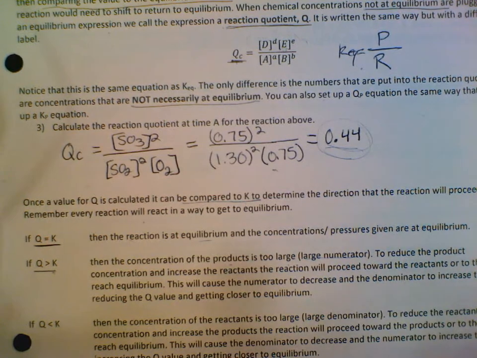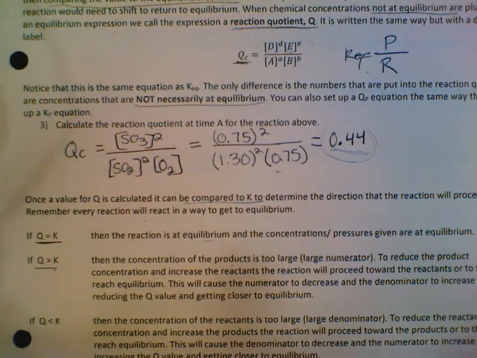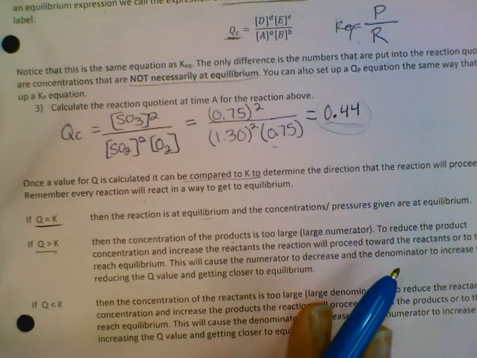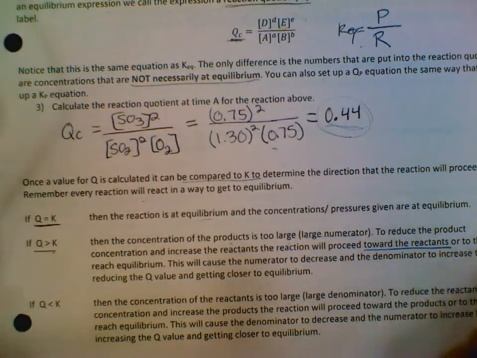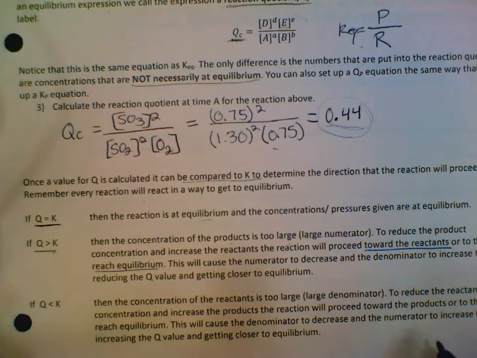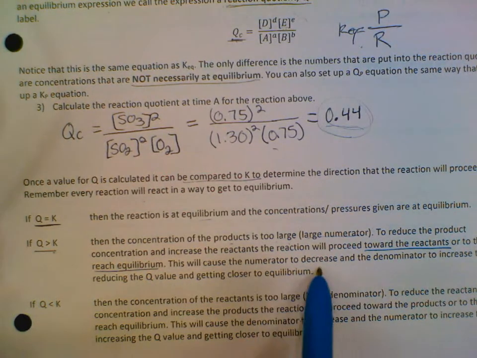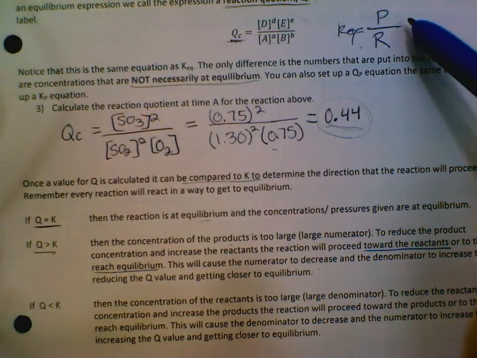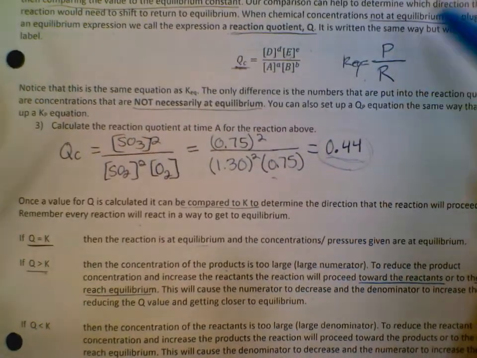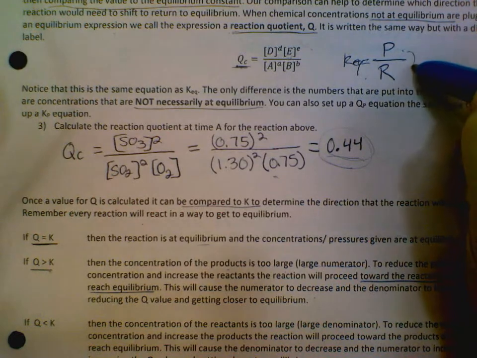To reduce the product concentration, so to get it to equilibrium and increase the reactants, the reaction will proceed towards the reactants or to the left to reach equilibrium. This will cause the numerator to decrease. So if we're going to shift it towards the reactants, we can think of like we're taking products and we're going to make some reactants.